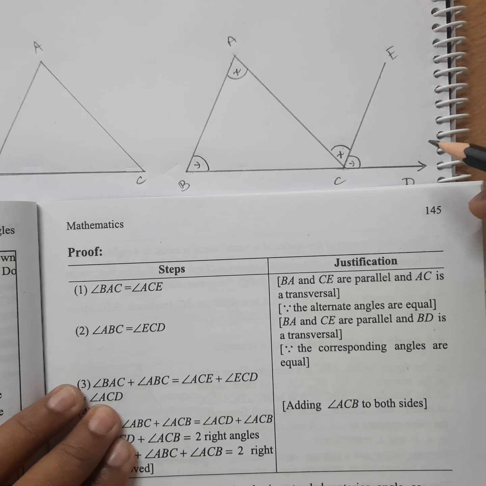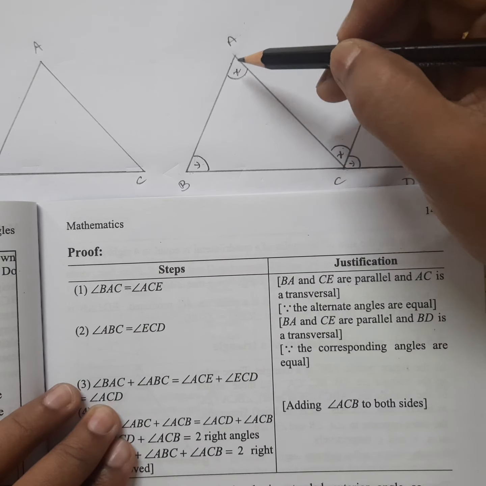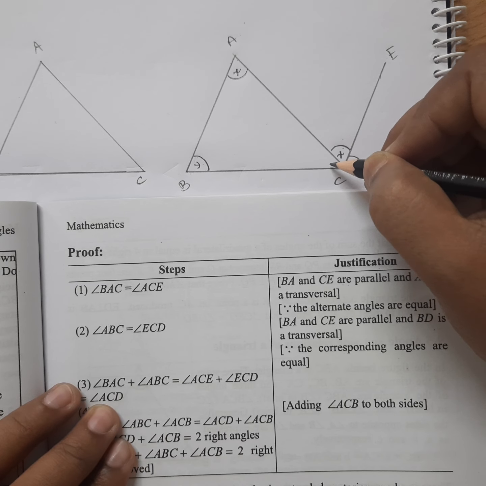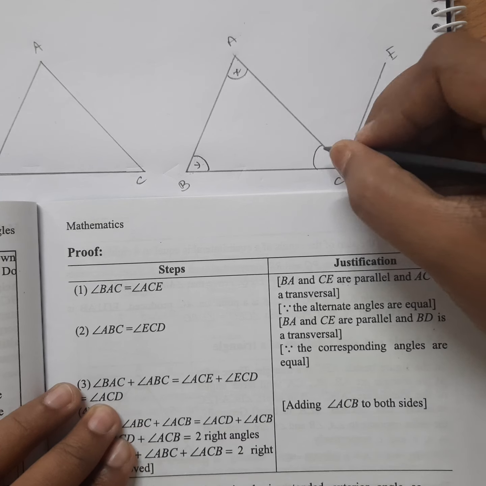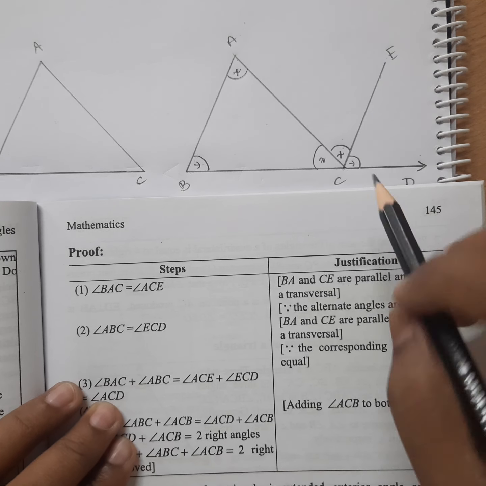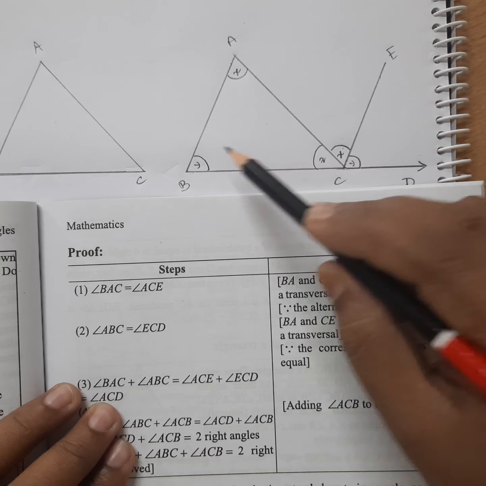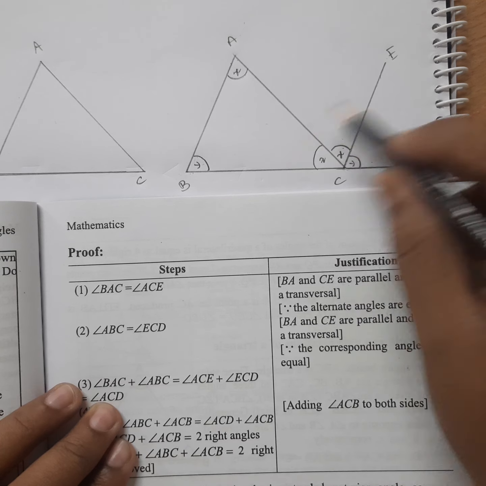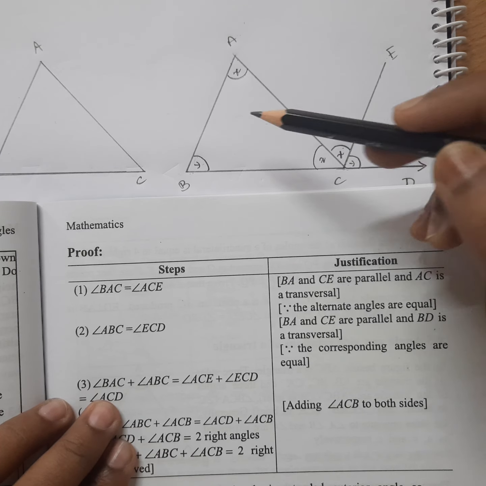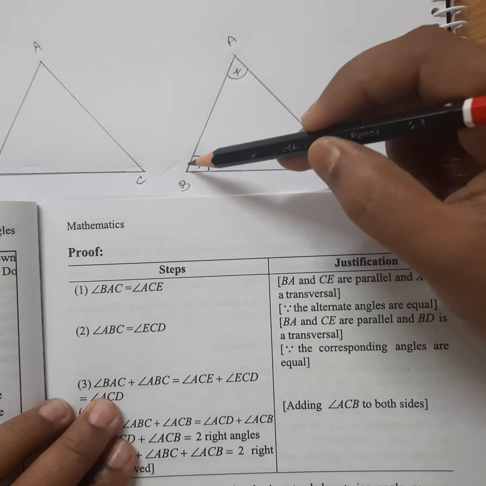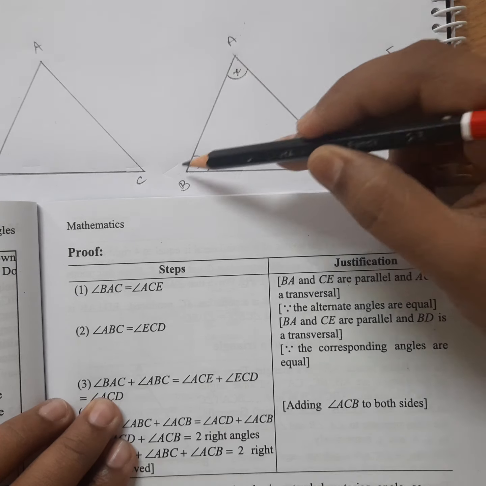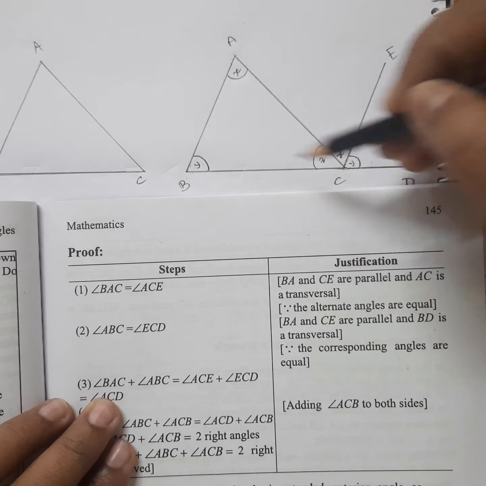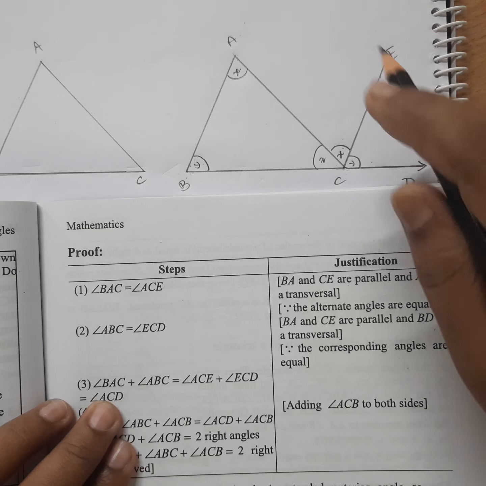Okay, so now what we are going to do is place our angle A and angle B on that straight line, and angle C is already over here, which will be considered as Z if you think like that. So we are placing our angle A on that side and angle B on that side and we are adding them. Let's add all of the angles: angle BAC plus ABC plus ACB, that means angle A, angle B, angle C.